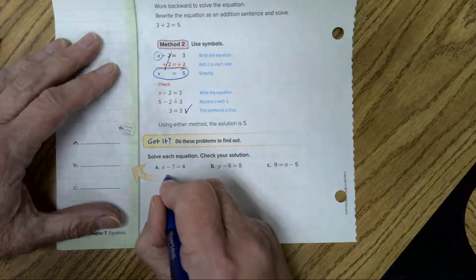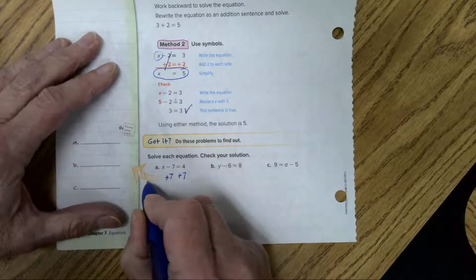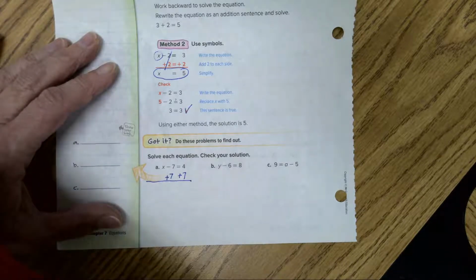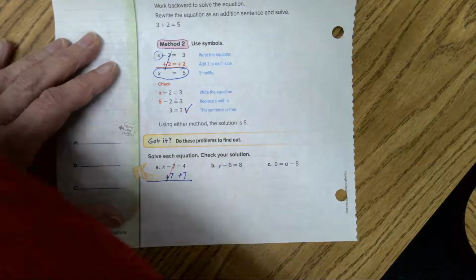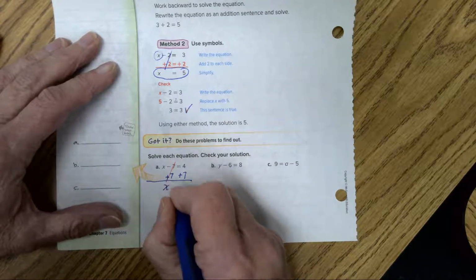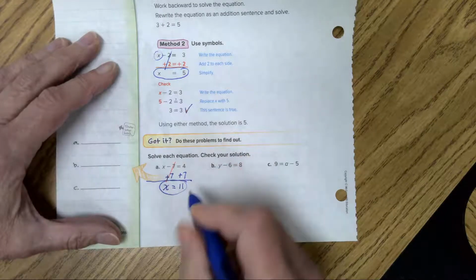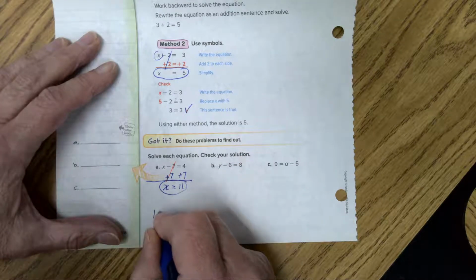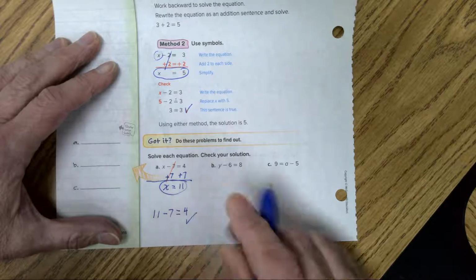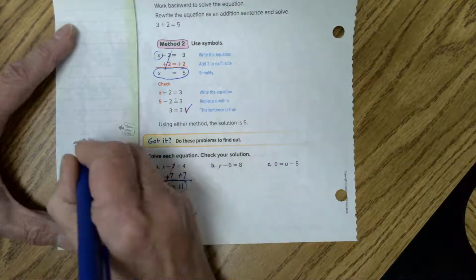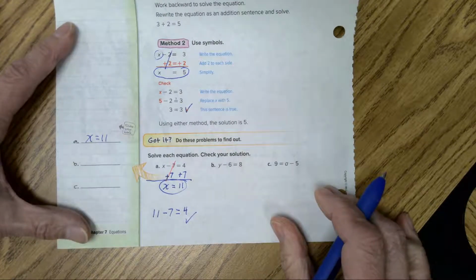To undo subtracting 7, you add 7 to this side, add 7 to that side. Draw your answer bar, and this cancels the 7 out. You now have x equals 11 because 4 plus 7 is 11. Now let's do the check step. Does 11 minus 7 equal 4? Yes, it does. So over here you're going to put x equals 11. Not just 11, x equals 11.